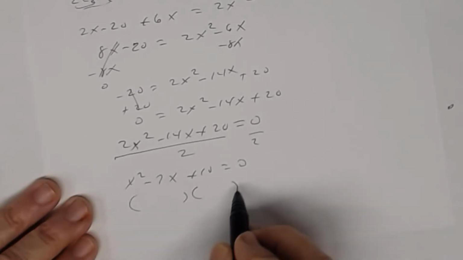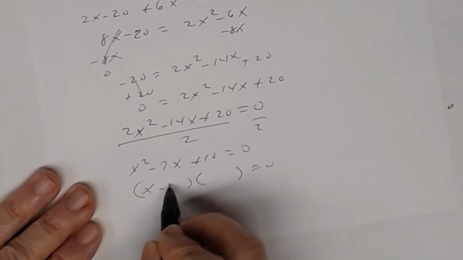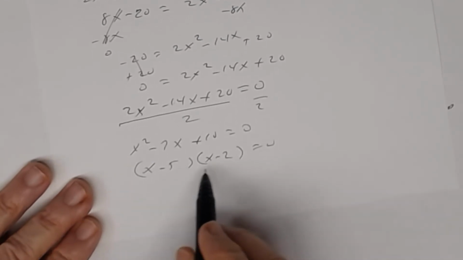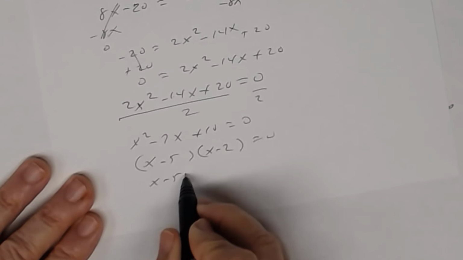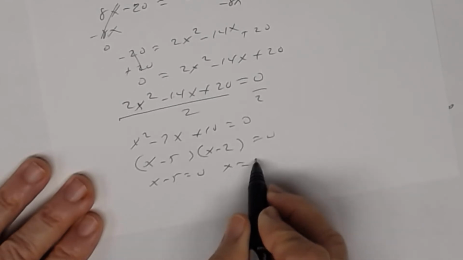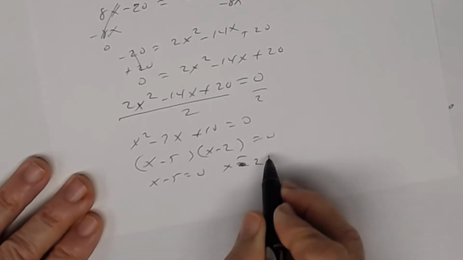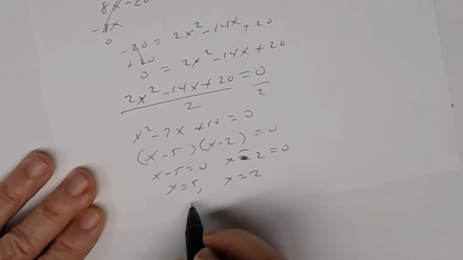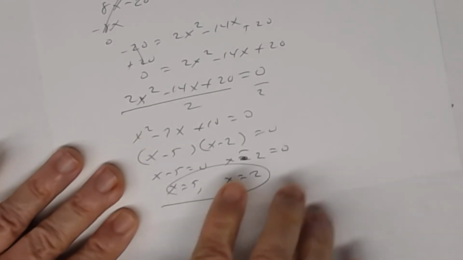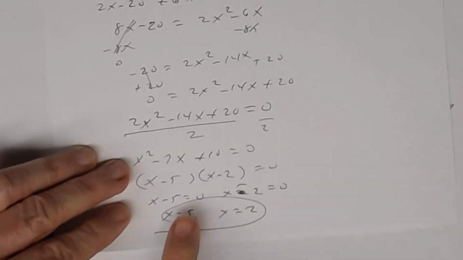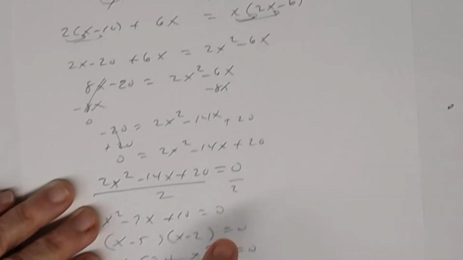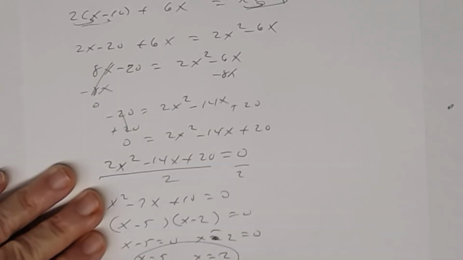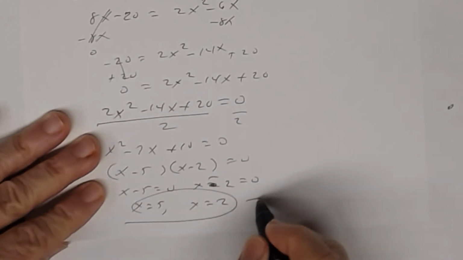Now let's go ahead and factor this. So you get (x minus 5)(x minus 2). And then setting each of those factors equal to 0, I get x to be 5 and x to be 2. Now check this with your restrictions. So my proposed solutions are 5 and 2, which are not my restrictions. So if I did all this algebra correctly, then these are your solutions.